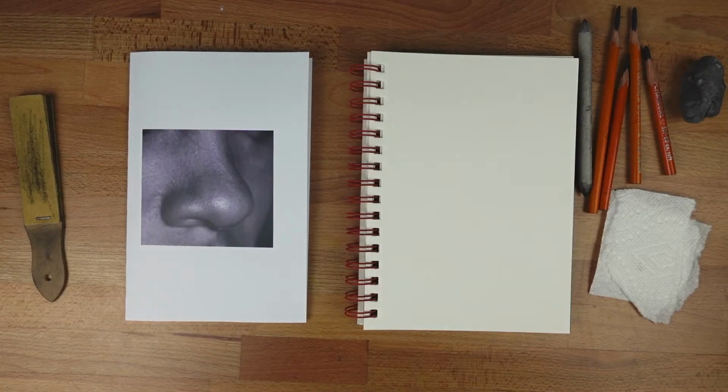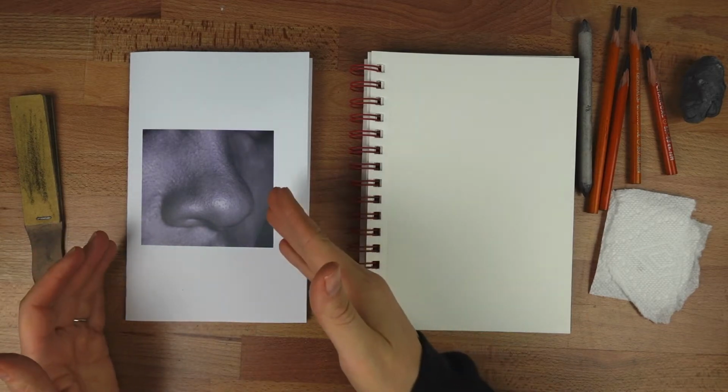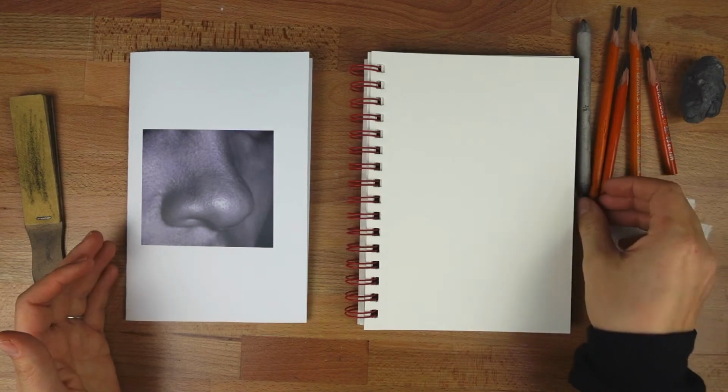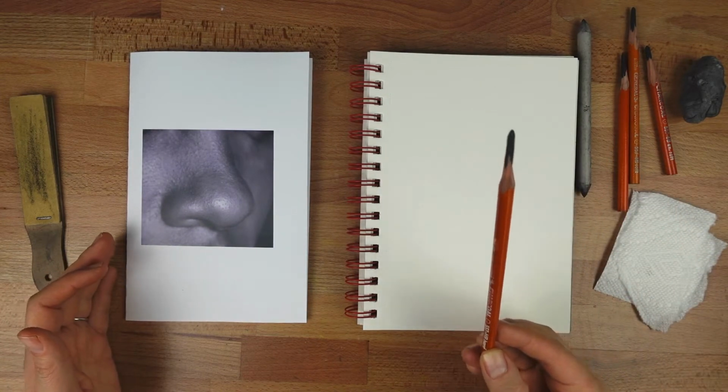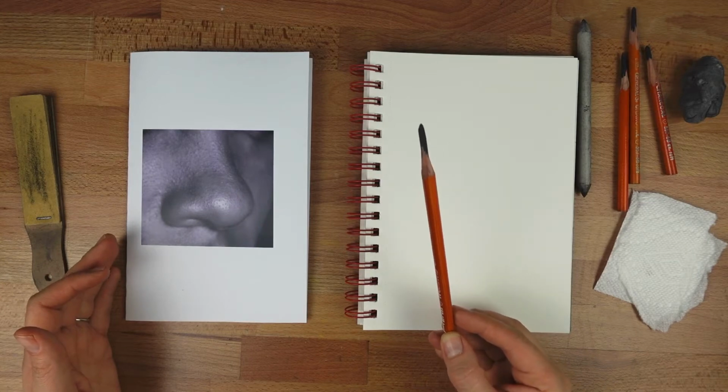Today we're going to talk about how to draw a nose using simple forms. So the first thing we need to pay attention to when looking at the nose is we've got to get a feel for the angle it's at. You can use a pencil, you can use a bamboo skewer, but that's probably the first thing that I look at when I go to draw a nose.